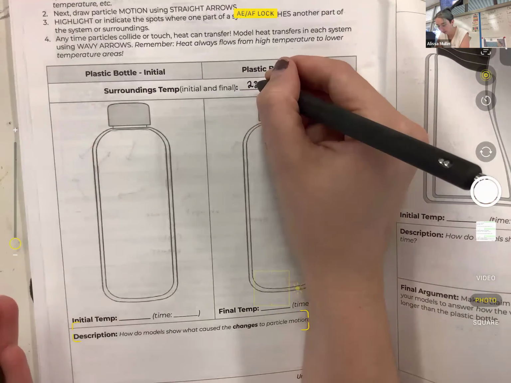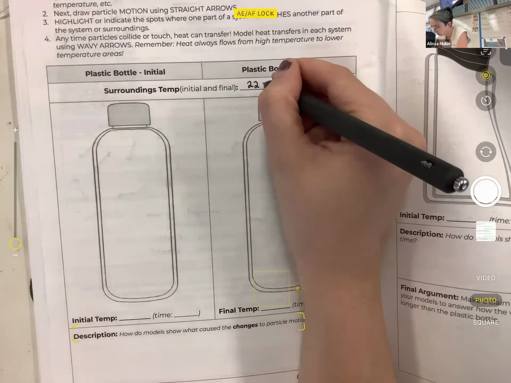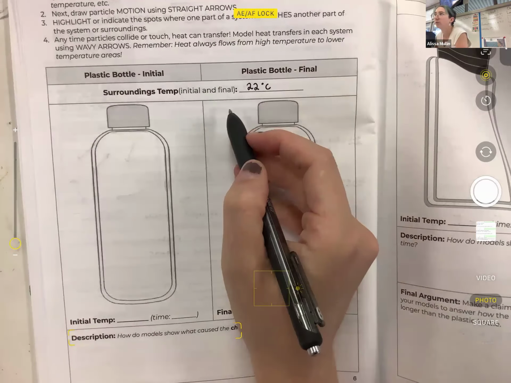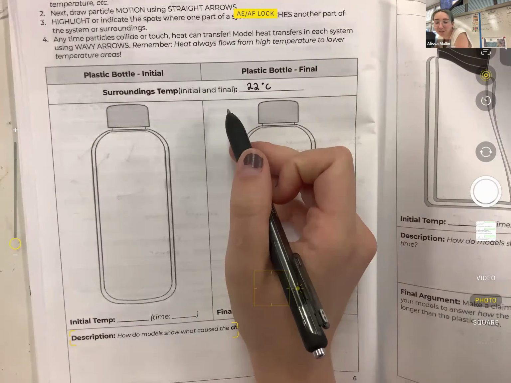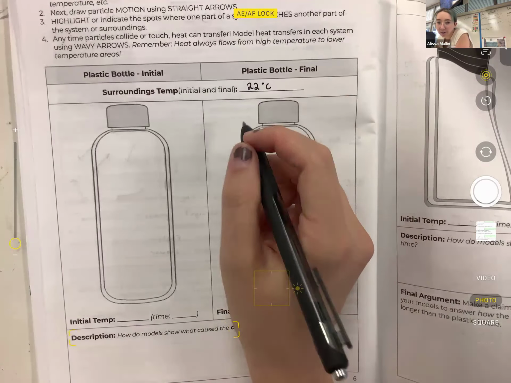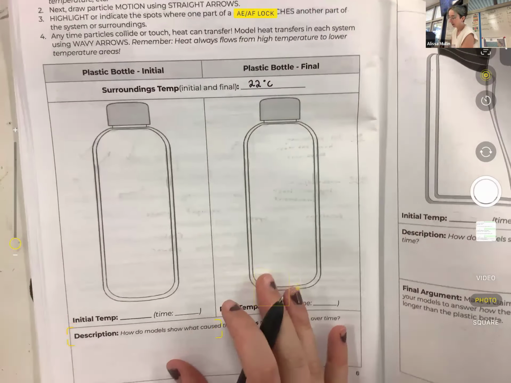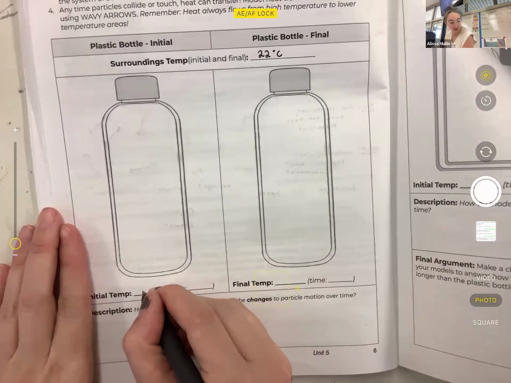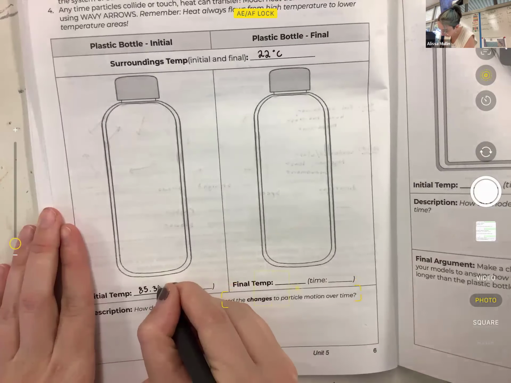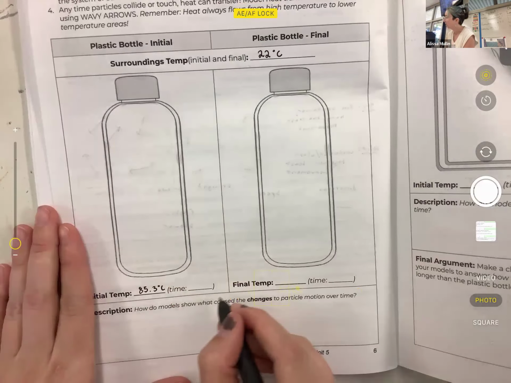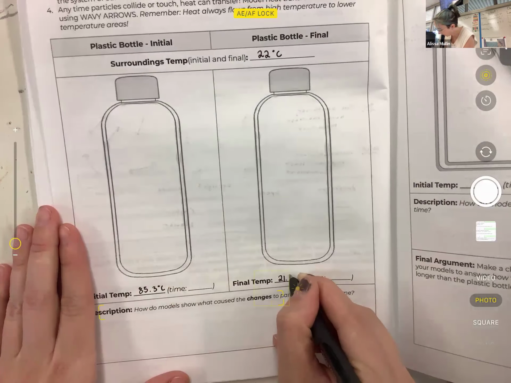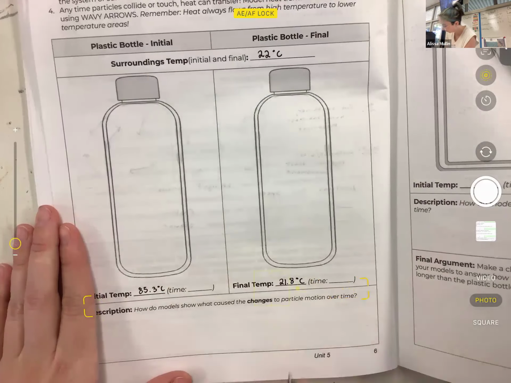I guess I could use this one too. Yeah, 22 degrees Celsius. So that's about what it was this afternoon and still what it is, and what we're going to use as our comparative spot. And we said that for the water bottle, our initial temp was 85.3 degrees Celsius. And we saw that our final temp was 21.8 degrees Celsius.